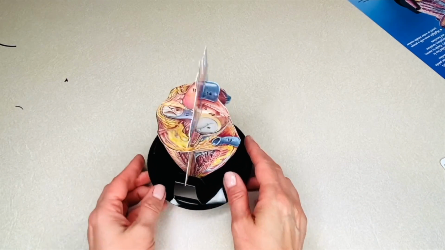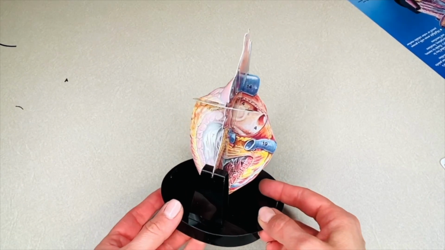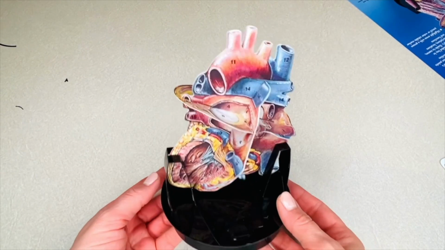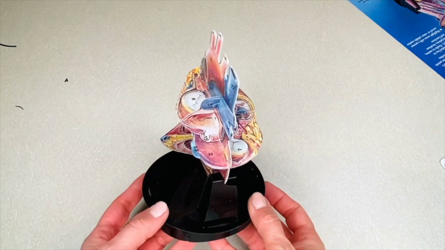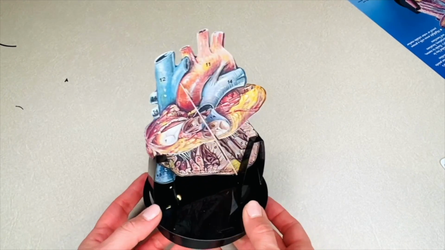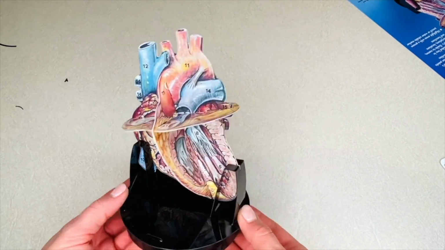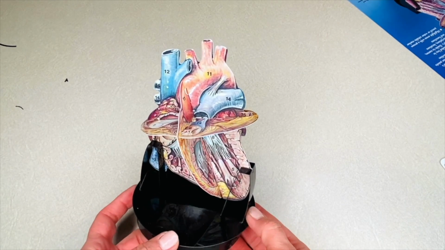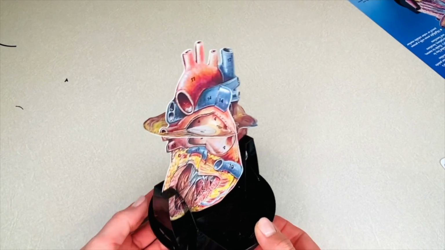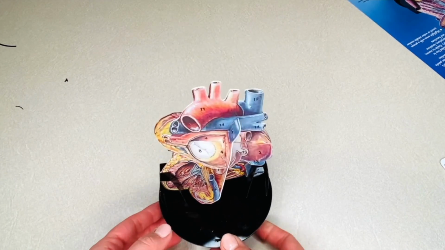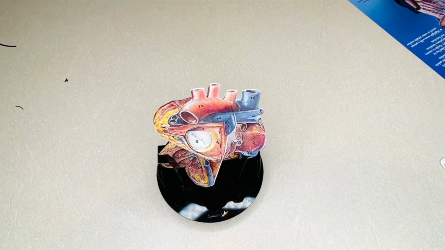You guys already know that in science we use a lot of models of different kinds of objects. So right now in my hands you see a 3D diagram of your heart. If you make a fist and look at it, this is the size of your heart, actual size of your heart.